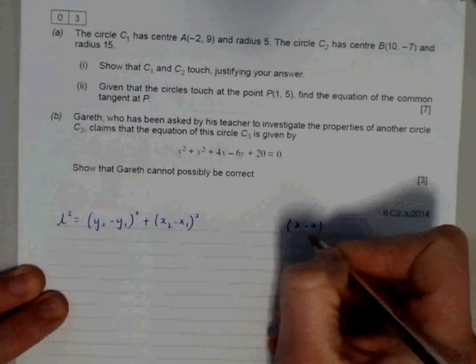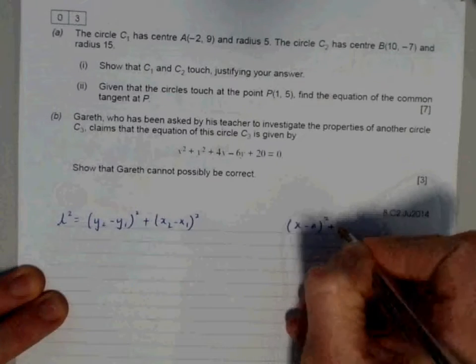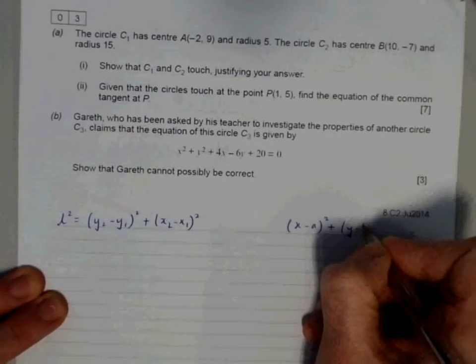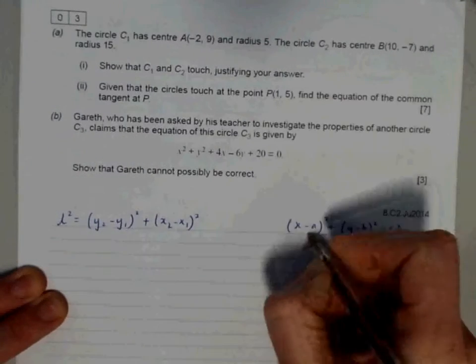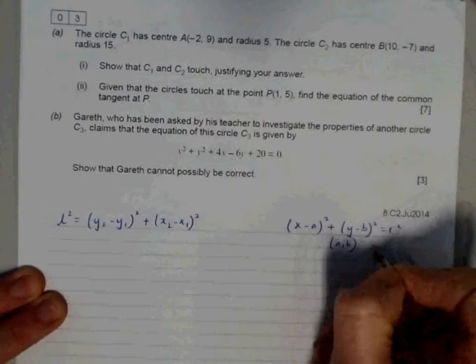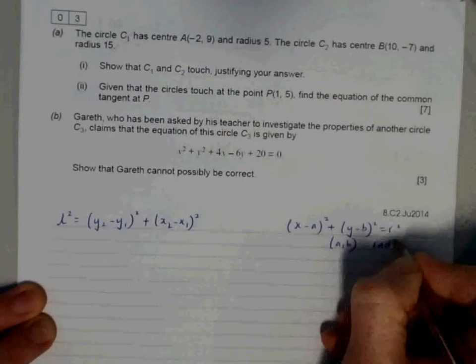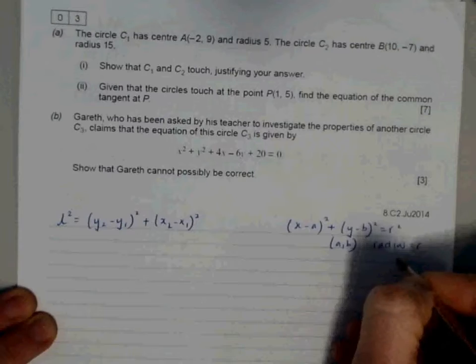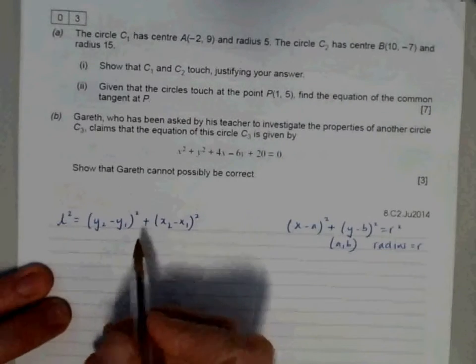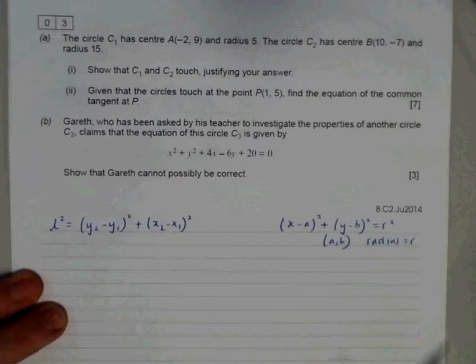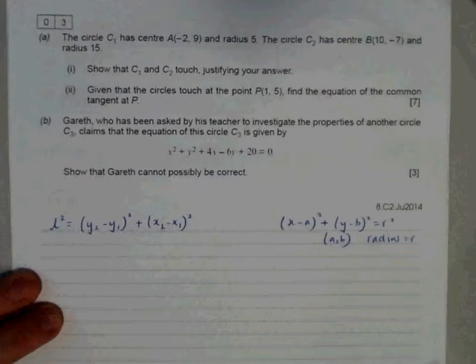So just writing down the equation of a circle, so don't forget. This is the equation of a circle with centre (a, b) and a radius equal to r. This is the length of a line, because I think I might need that in this question as well. I should have all of these formulas at the top of my brain, just ready to use them whenever I need to.